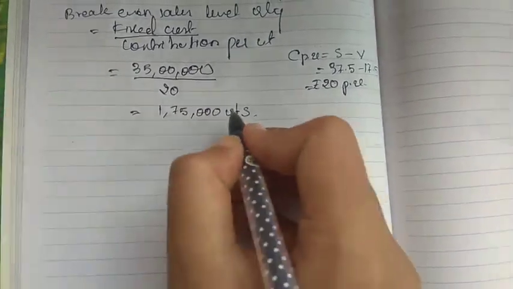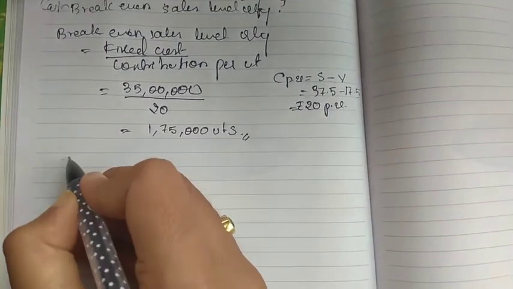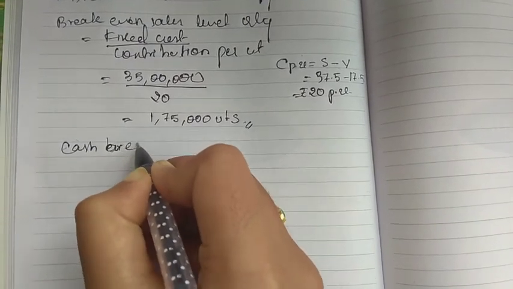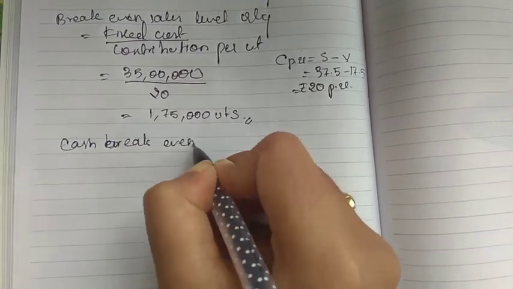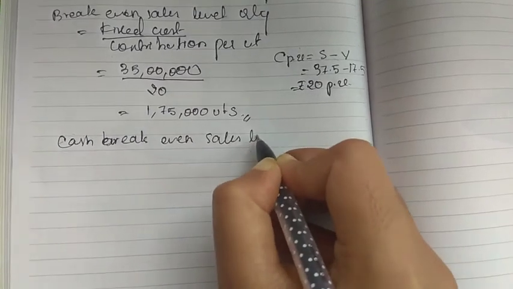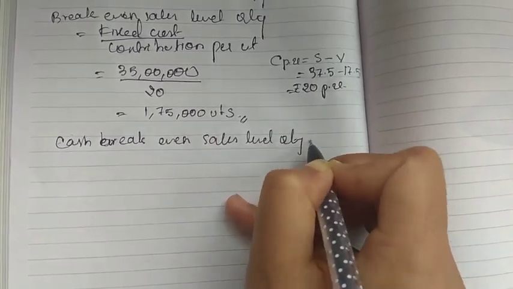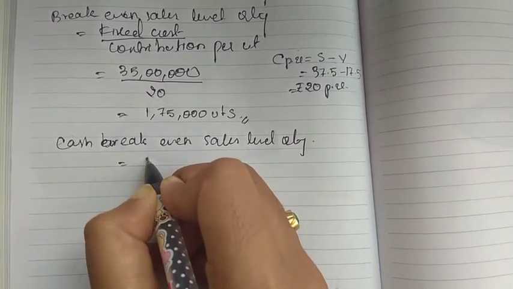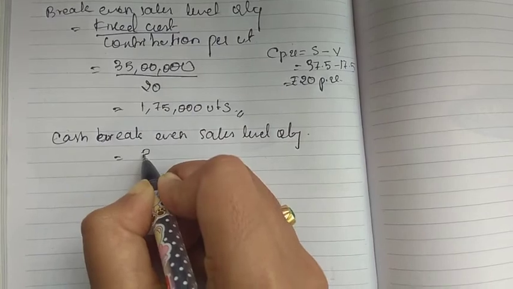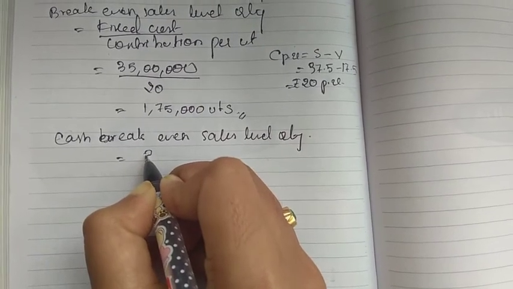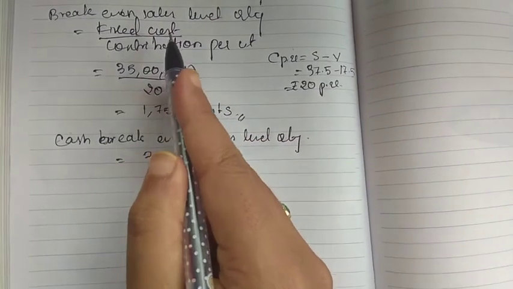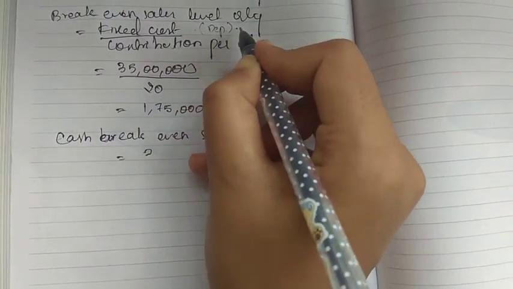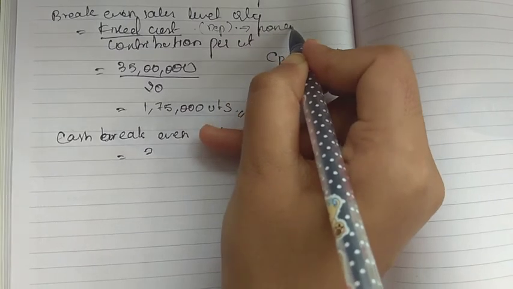Now we'll calculate the second one, cash break even sales quantity. So this will be: fixed cost is 20 lakhs, because the fixed cost includes depreciation, and depreciation is a non-cash expense.